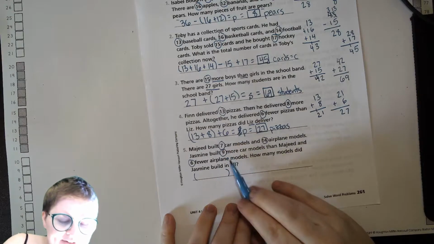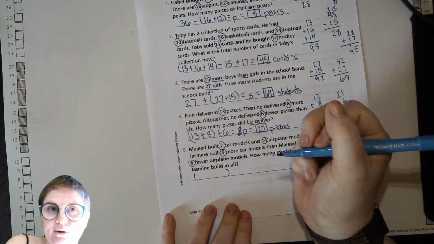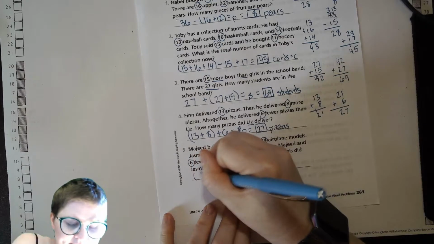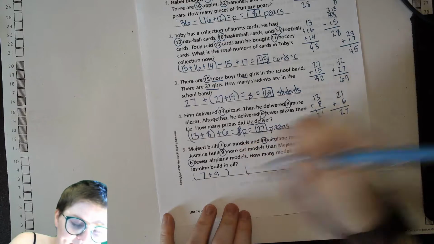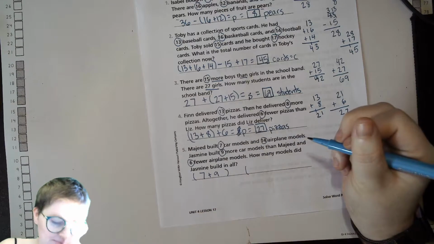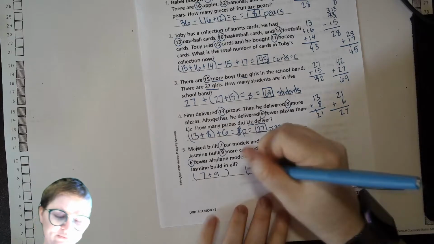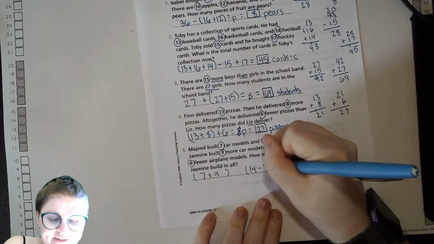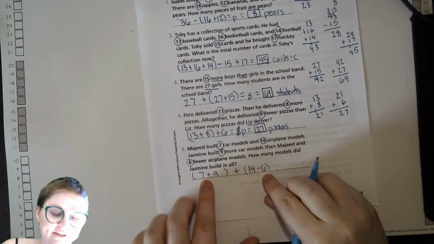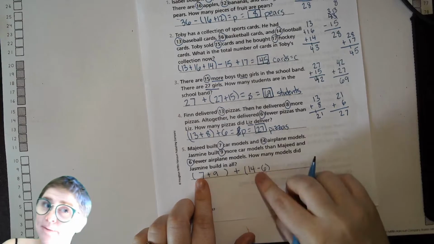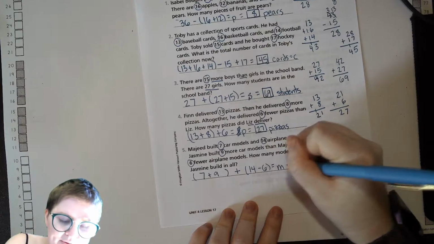So he built 7 and she did 9 more than him. So to find her number of car models, I'll do 7 plus 9. And then over here we'll do airplane models. So he did 14 and she did 6 fewer than him. So we'll do 14 take away 6. And then we will add those two amounts together, the car models that Jasmine did and the airplane models that Jasmine did, and then we will have our total number of models.